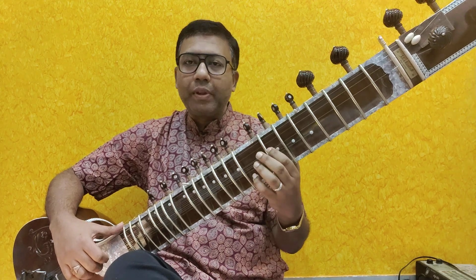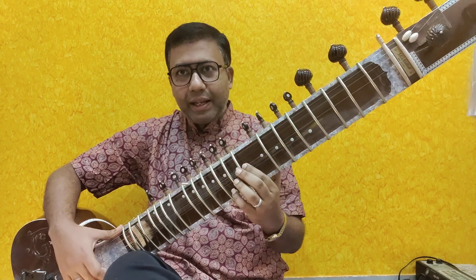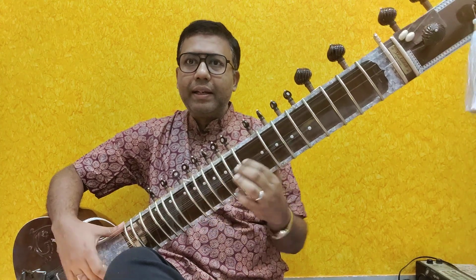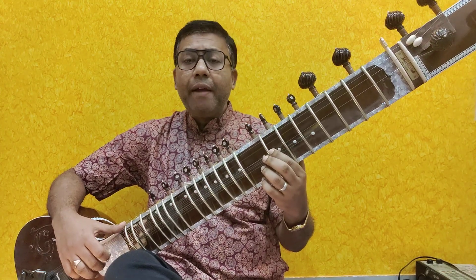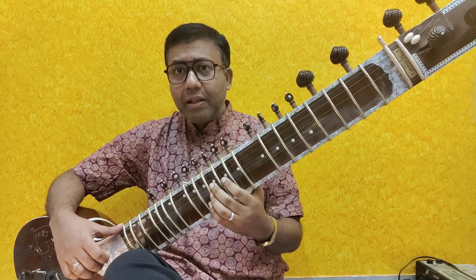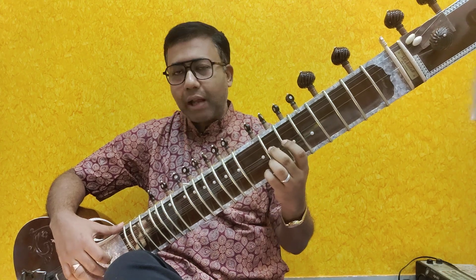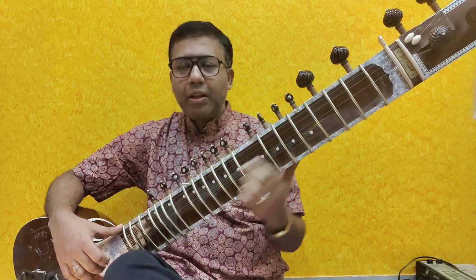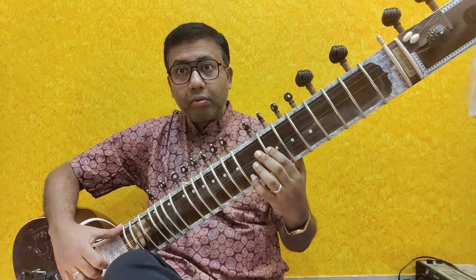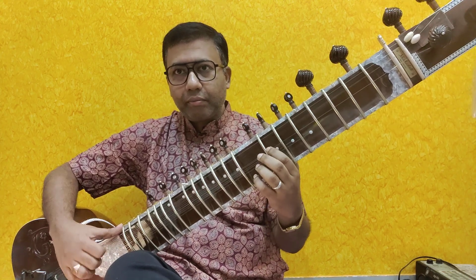This is the one block. Sa re sa, sa re ga re sa, sa re ga ma ga re sa, sa re ga ma pa ma ga re sa. Now I have to play this from the fret first, which I have already done. Then I'll pull from Ma, then from Ga, then from Re, then from Sa. So then I am covering all the possibilities. Sa re ga ma pa ma ga re sa. Let me take this one.